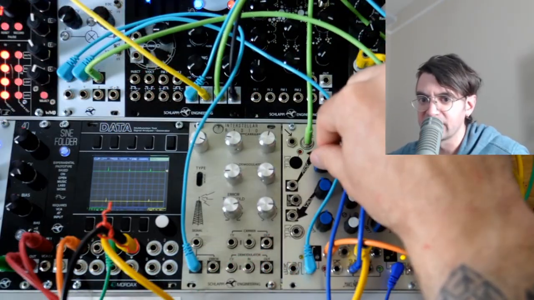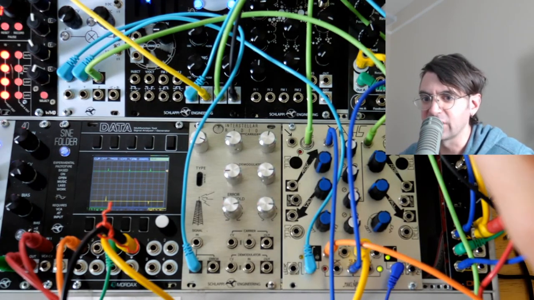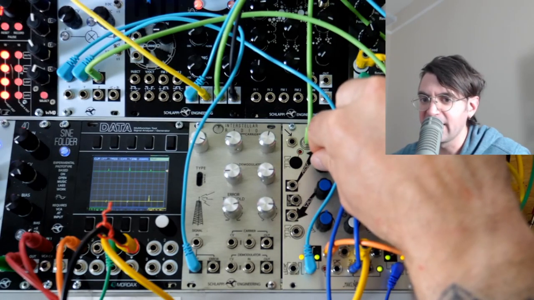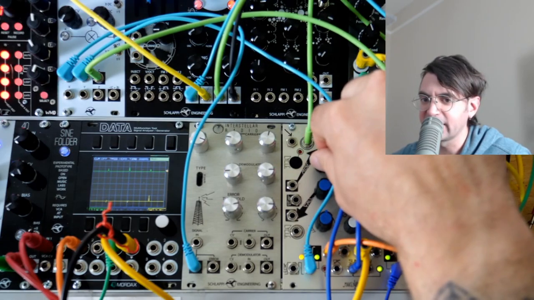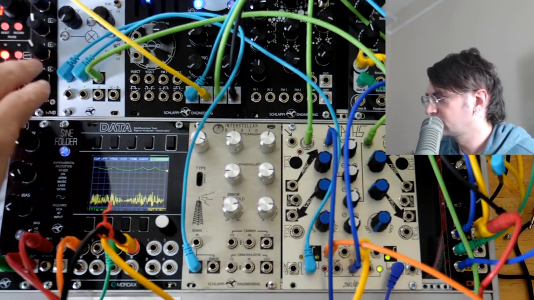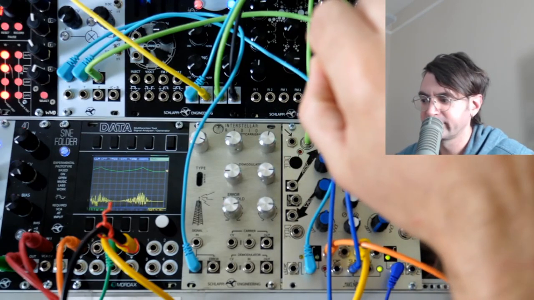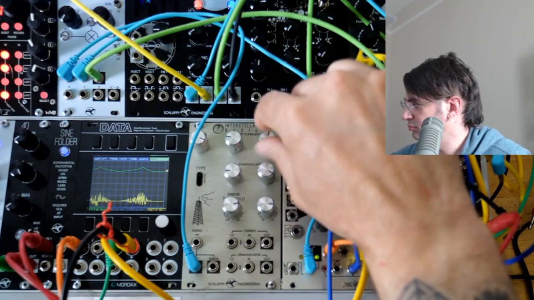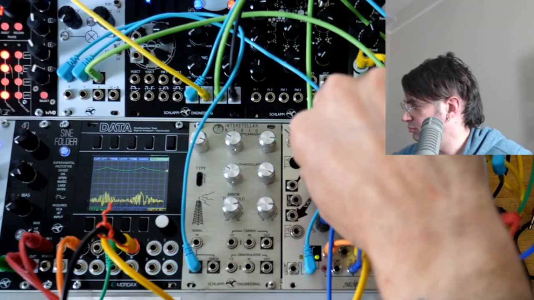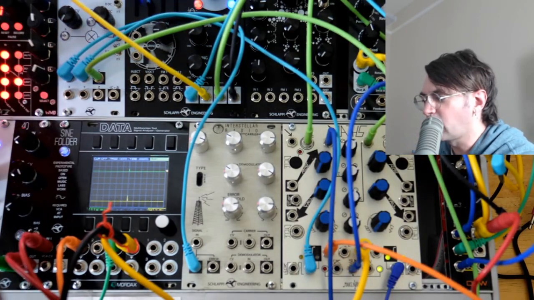Starting with 0 attack and a very short decay, we can get something like a hi-hat sound. If we bring our decay up and our attack up, we can get something that's more like cymbal washes. Or the ocean. Back to our hi-hat clicks.